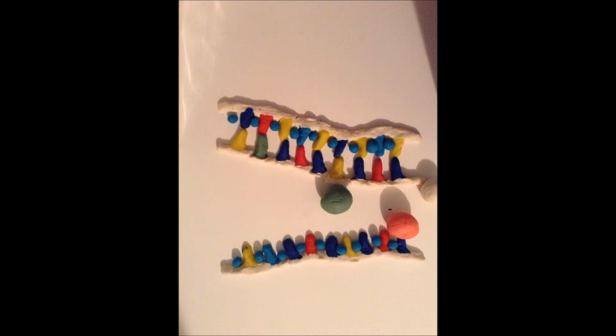Now we have to start over here on the end of the lagging strand. Since it starts with 3' and ends with 5', we have to start at that little 5' end where the helicase is finished up.